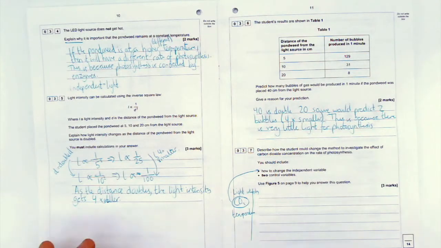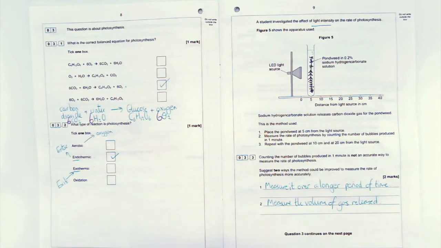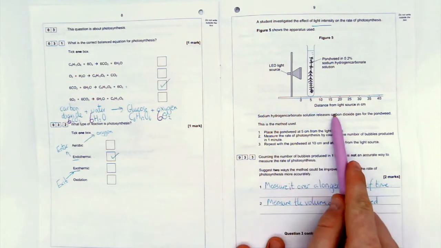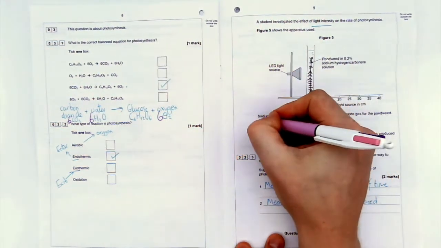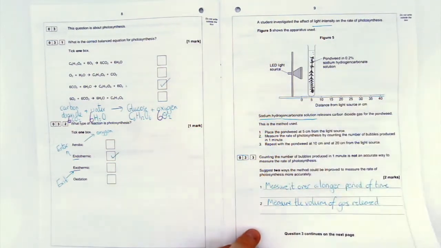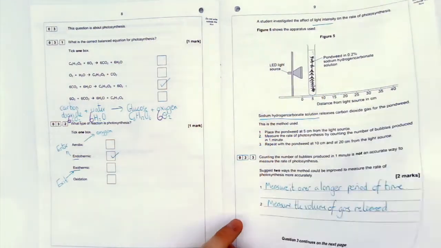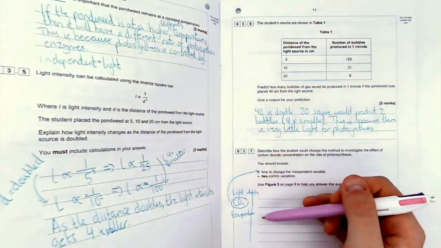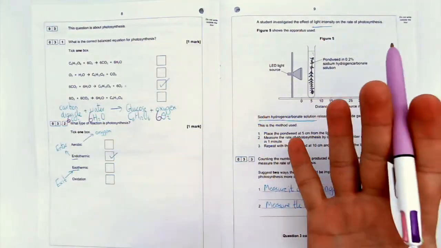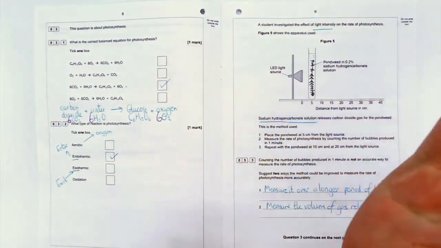Now, what was it in this experiment which gave me the carbon dioxide concentration? Well, it's the sodium hydrogen carbonate solution. It says here, sodium hydrogen carbonate solution releases carbon dioxide gas. So, if I'm going to change carbon dioxide, I'm going to do the same experiment, but instead of 0.2, I'm going to vary the sodium hydrogen carbonate solution. How are we going to control for light intensity and temperature? Well, temperature, I'll just make sure that the solutions are all the same temperature. For the light intensity, I pick a distance and I stick with it.